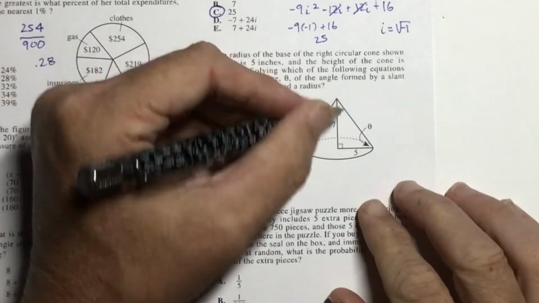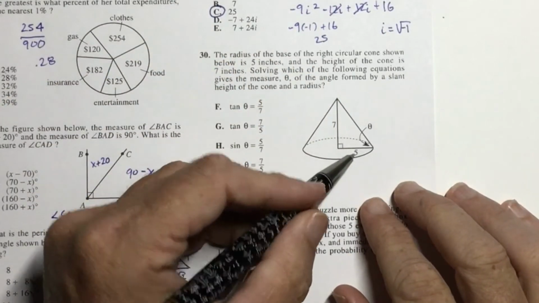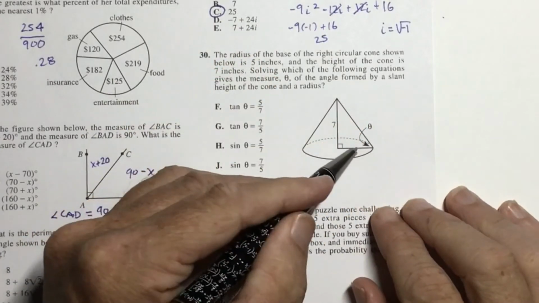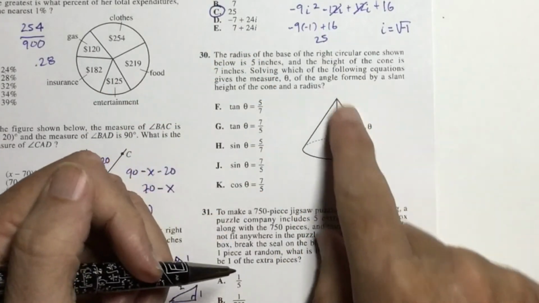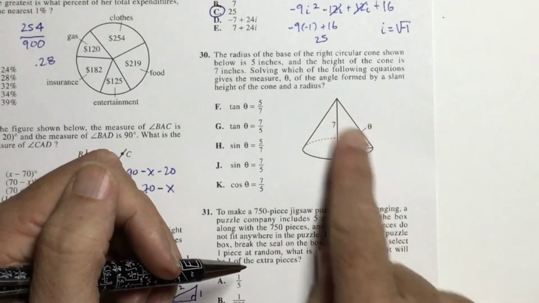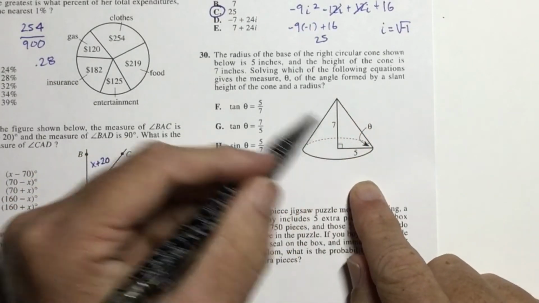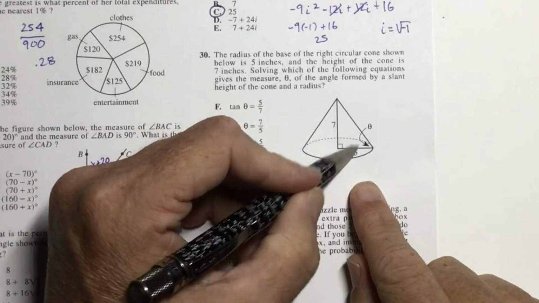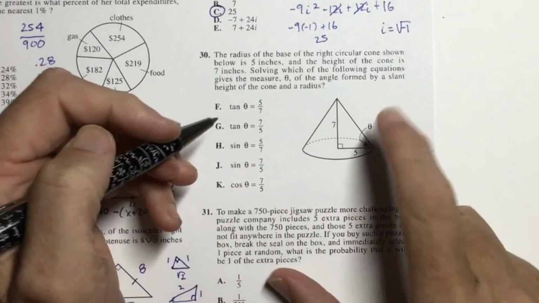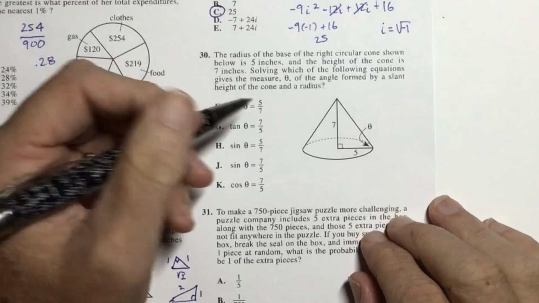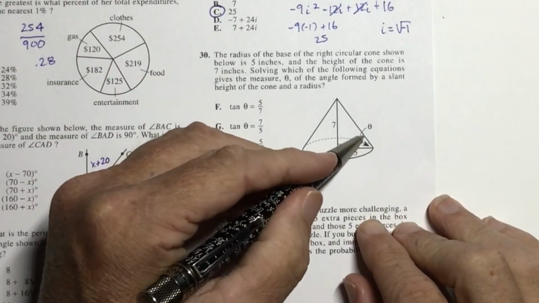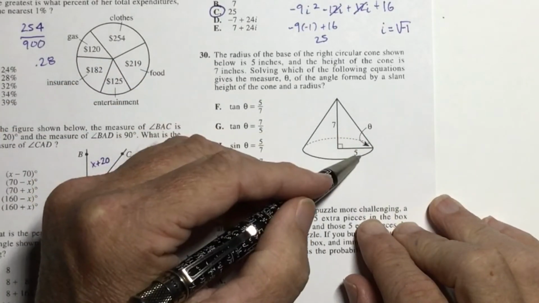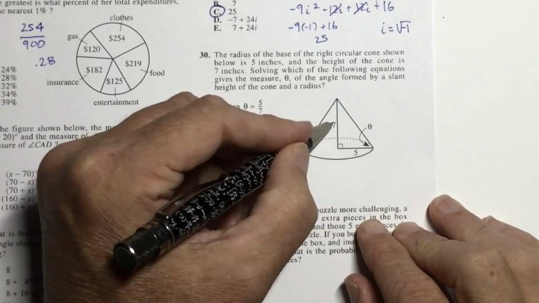All right, so we have a right triangle, and here's my theta. I could figure out the value of the hypotenuse there, but I don't need to know that because I do know the opposite and the adjacent side of angle theta. If you don't know your trigonometry, that's something you'll need to learn. So the tangent is equal to the opposite over the adjacent. So the tangent of theta should be 7 over 5.